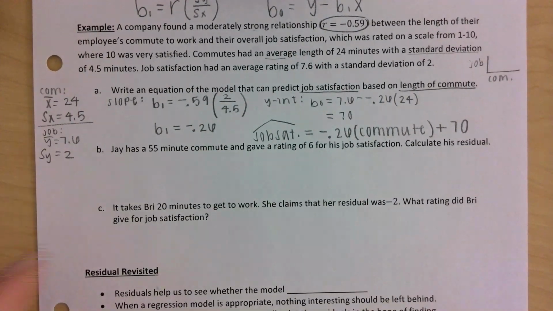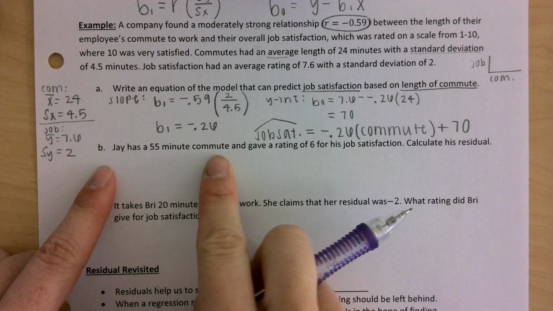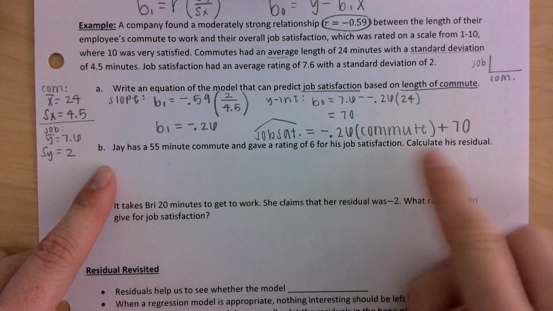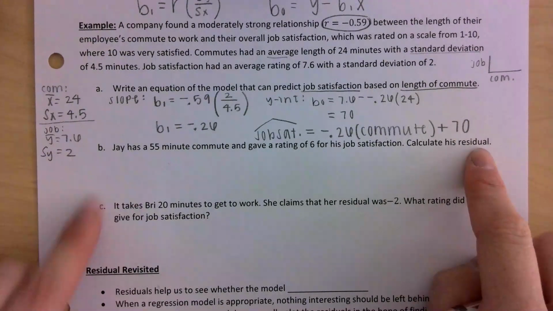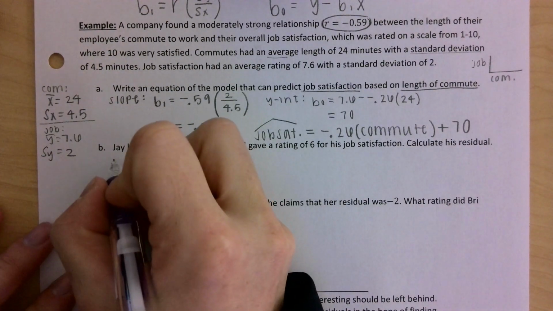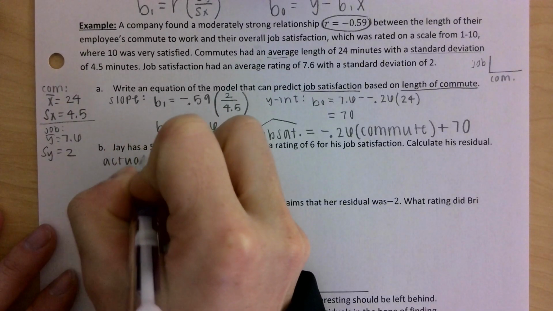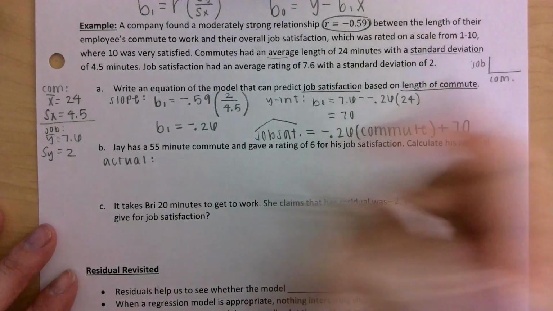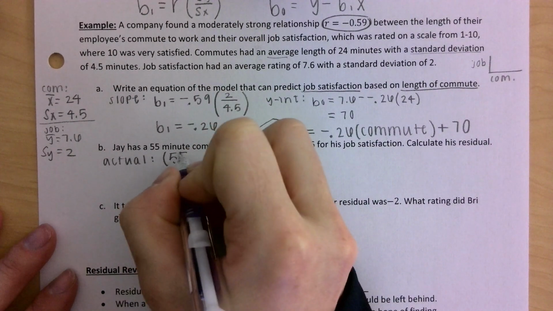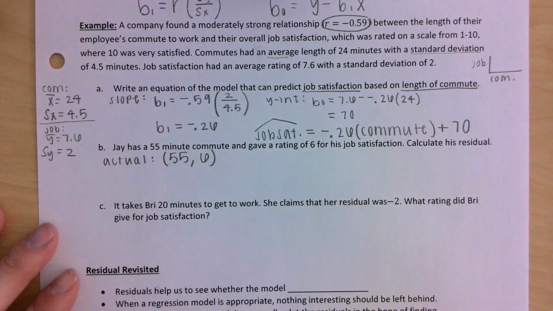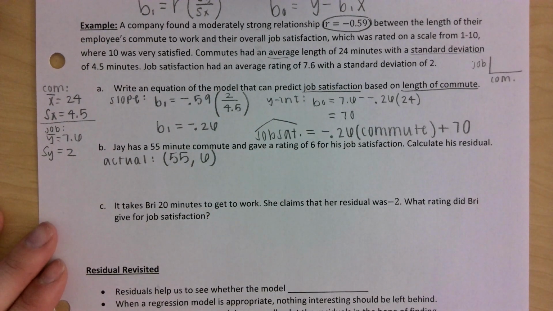Okay, part B says that Jay has a 55-minute commute and gave a rating of 6 for his job satisfaction. We want to calculate his residual. So Jay's actual data value, so I'm going to put Jay's actual value here. His actual x, his commute time, was 55, and he gave a job satisfaction rating of 6.